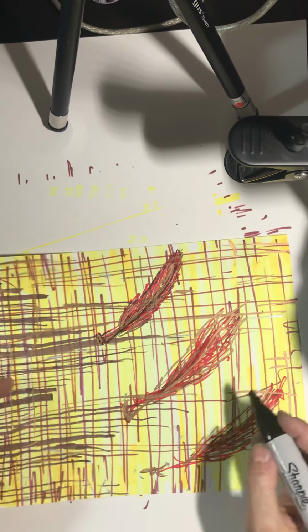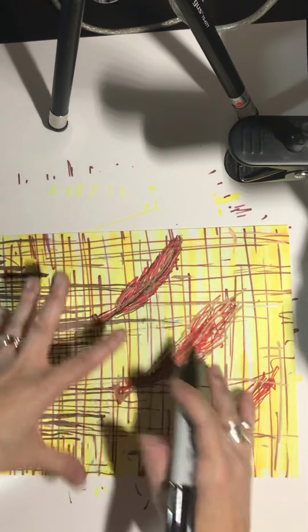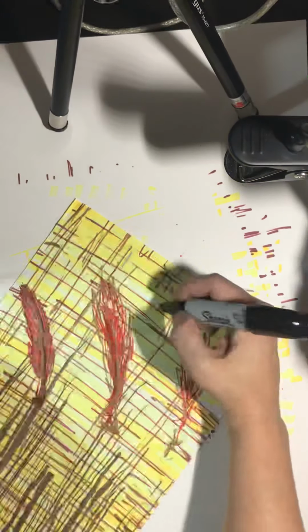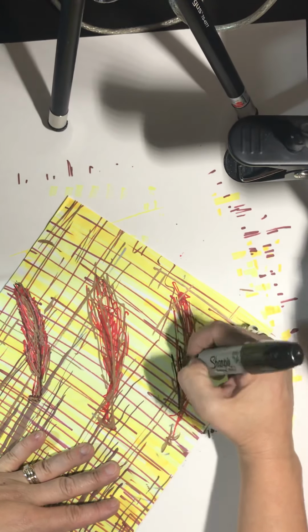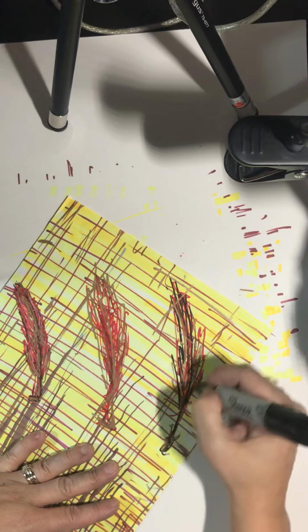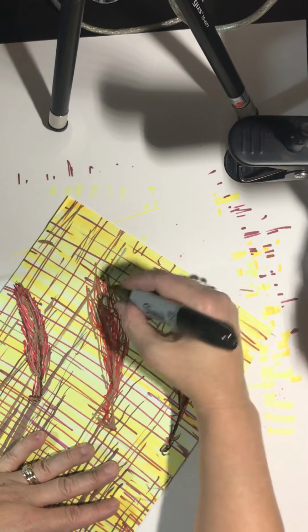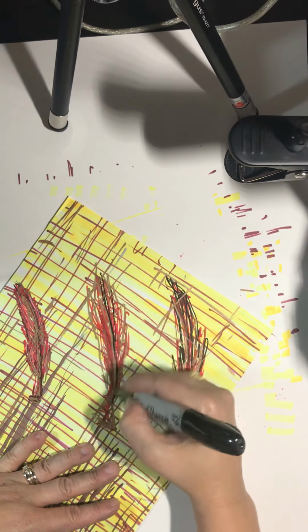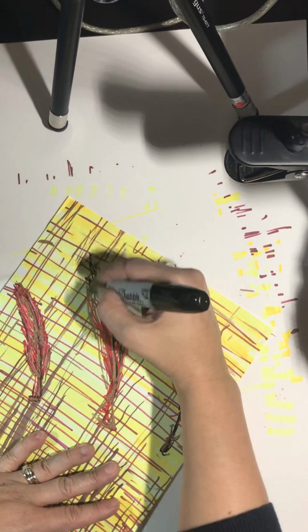So I'm going to, I don't know what I feel with this. I've got to pull it together. But again, this is automatic, so I'm just going to create. I'm going to add in my feathers. Add in a little dark here to my feathers.